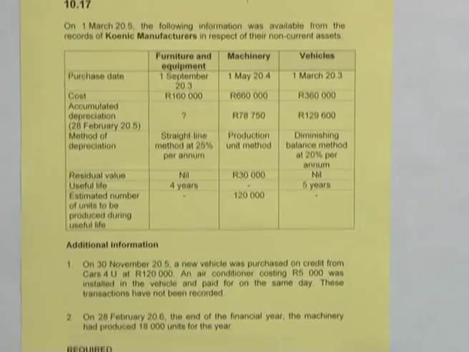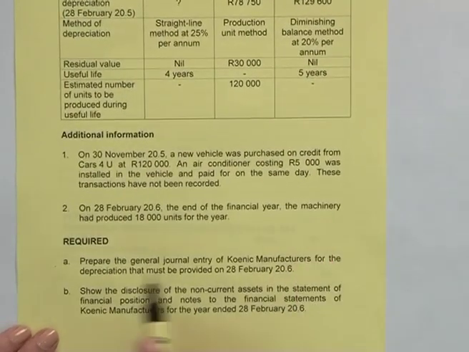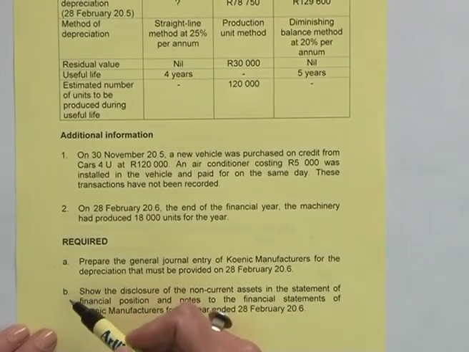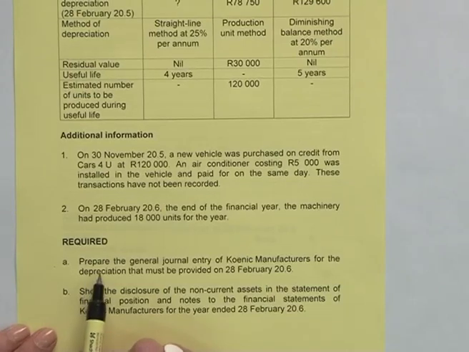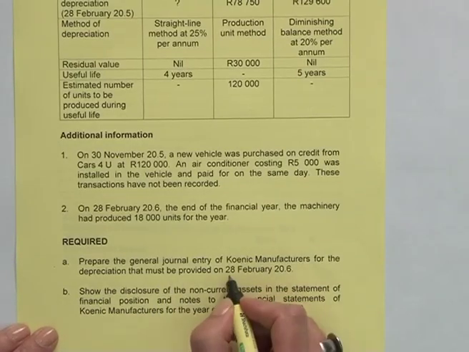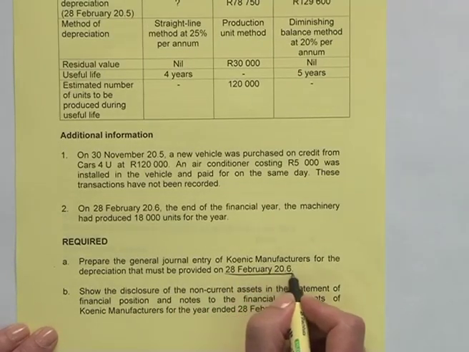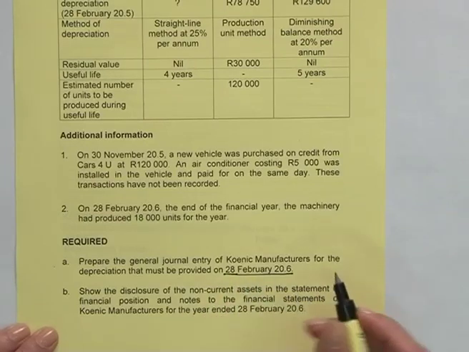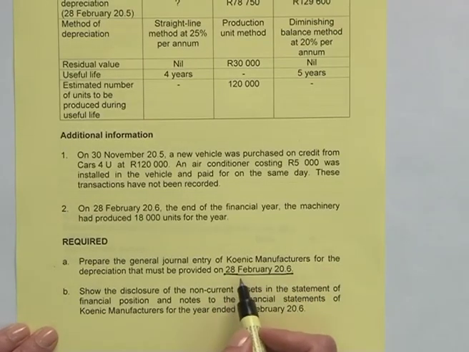Like with any question, we start with the required part. We have two parts to this required. In the A part, they ask us to prepare the general journal entry for Kunik manufacturers for the depreciation that must be provided on 28 February 20.6. Date's very important, and we're doing this at the end of the financial year, which in this case is 28 February 20.6.